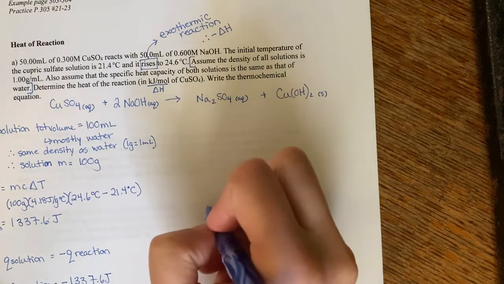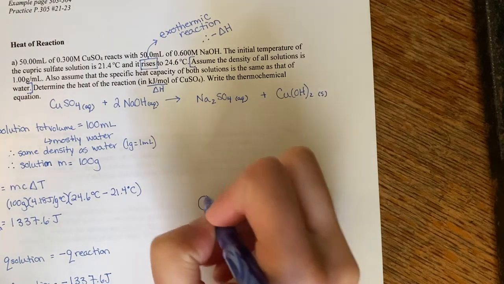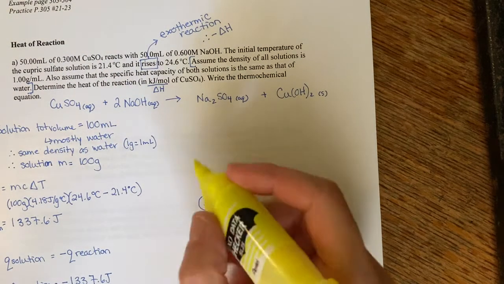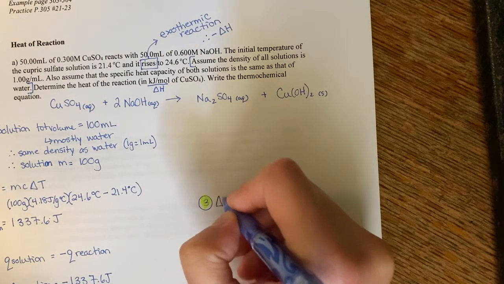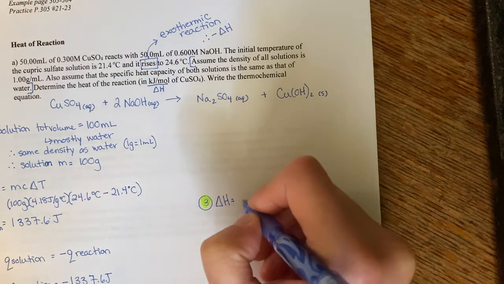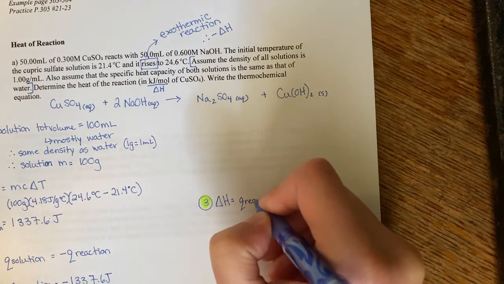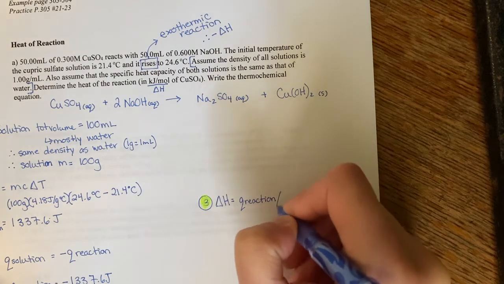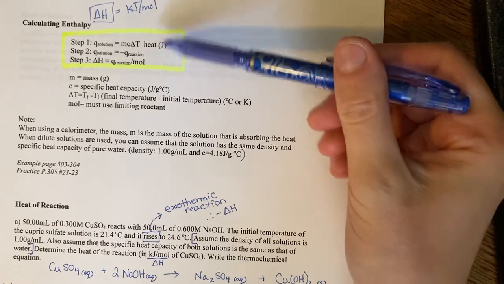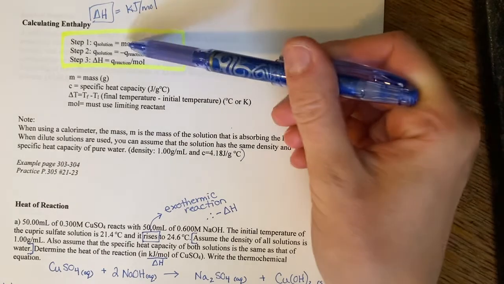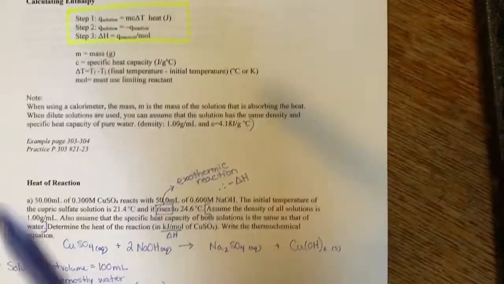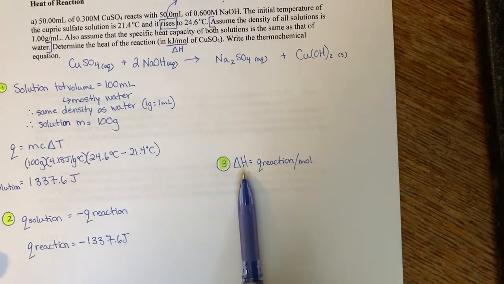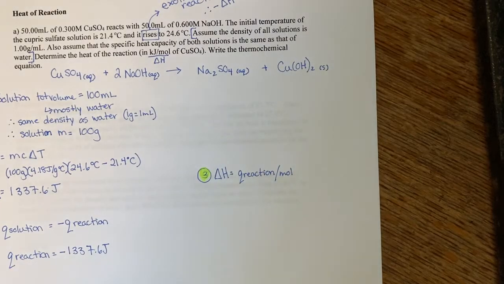Step number 3 is to determine the enthalpy, the change in enthalpy. So delta H is equal to Q of the reaction divided by the moles. So again, we're following the steps up at the top of the page. So step number 1 was to find Q of the solution using MC delta T, then find the Q of the reaction, and then step 3 is to find delta H. So Q of the reaction divided by the moles.